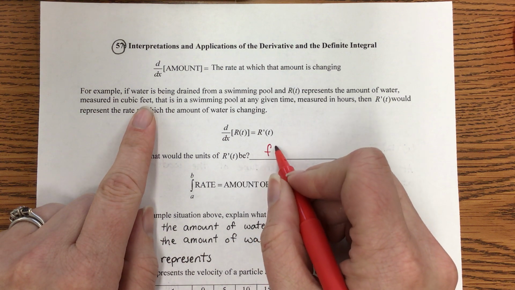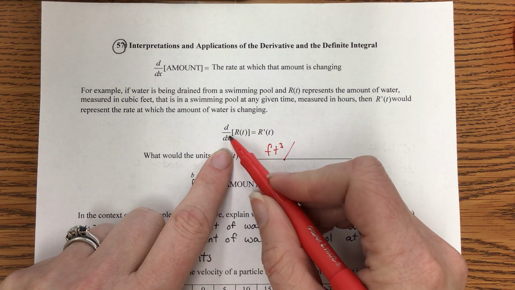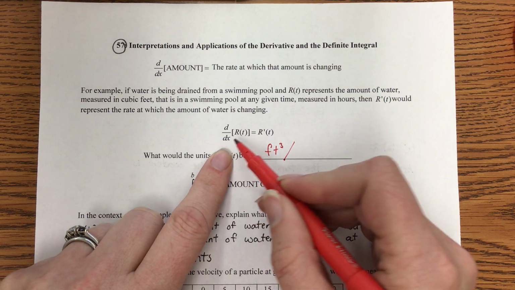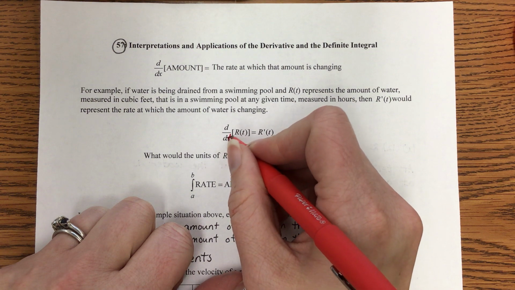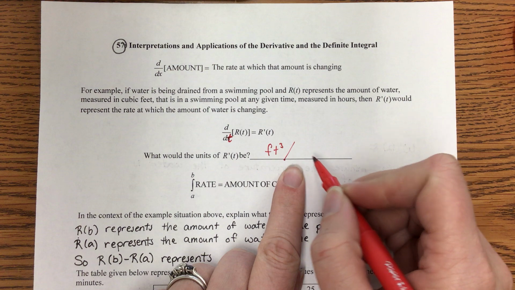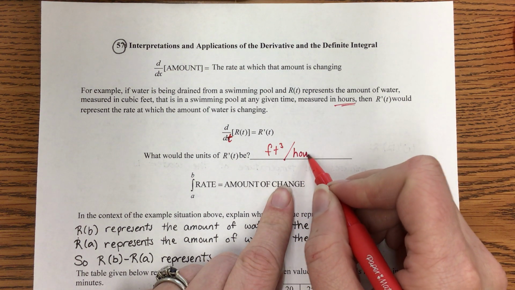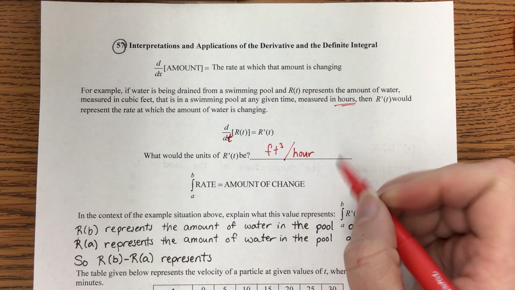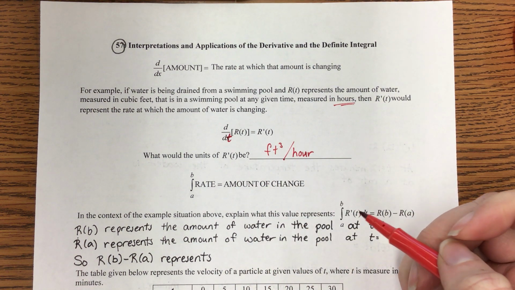So I'm going to put feet cubed per whatever the bottom label would be. This should really be a t. Derivative with respect to t, so the bottom would be hours. So the rate would be cubic feet per hour.